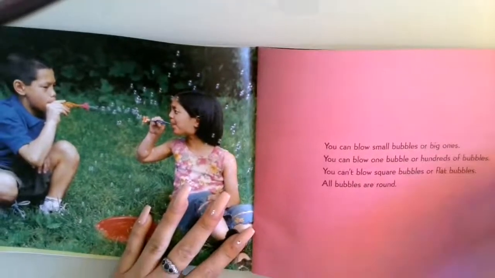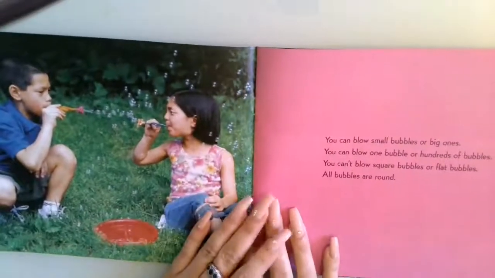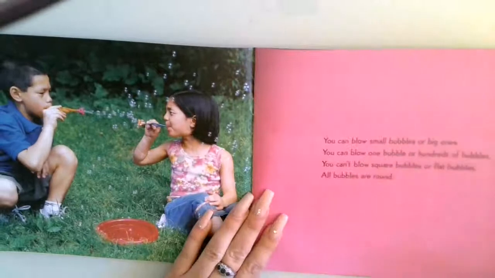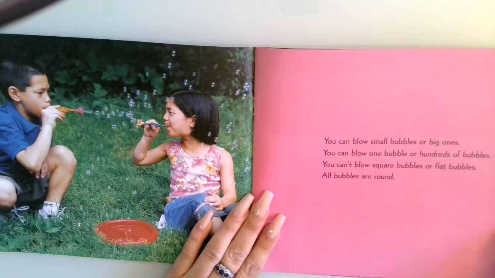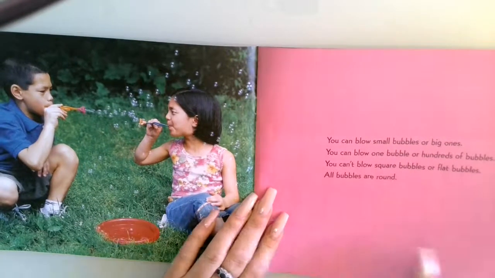You can blow small bubbles or big ones. You can blow one bubble or hundreds of bubbles. You can't blow square bubbles or flat bubbles. All bubbles are round.